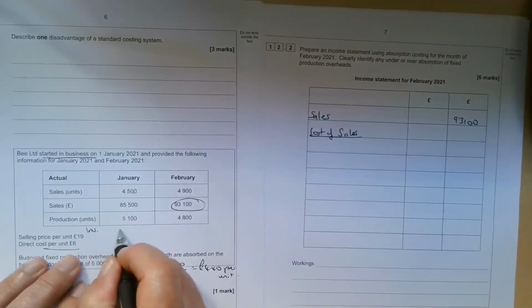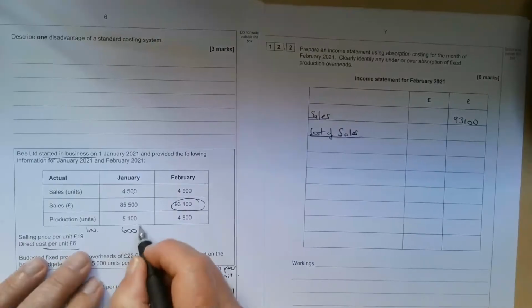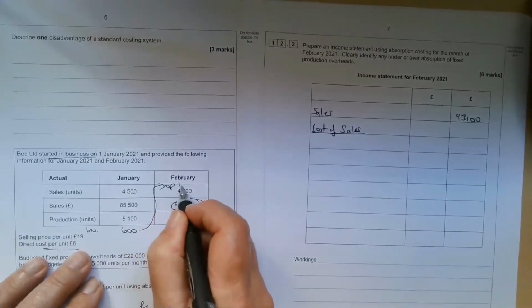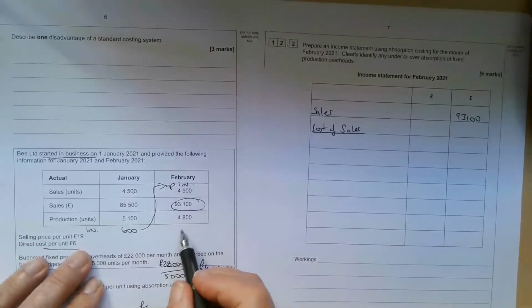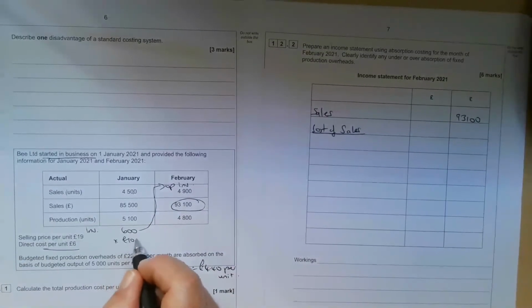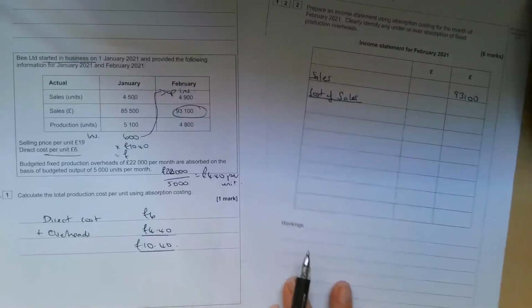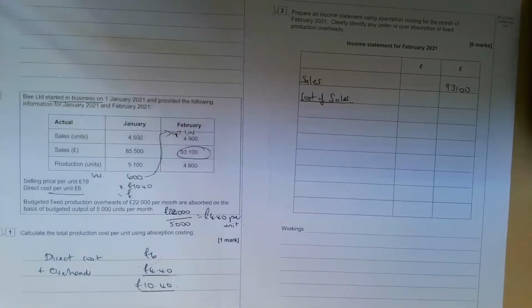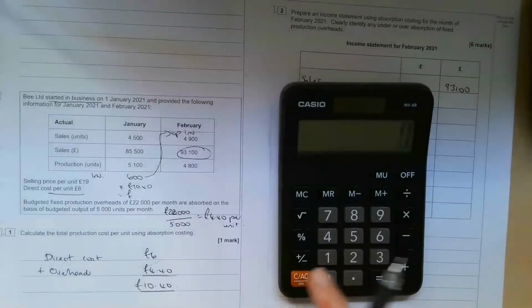So the inventory at the end of January is 600 units, which then becomes opening inventory for February. So 600 units. And we're valuing those units at £10.40. So that's the full production cost. That's the thing with absorption costing. We include the overheads. If we were doing it under marginal costing, it would just be on the direct cost.